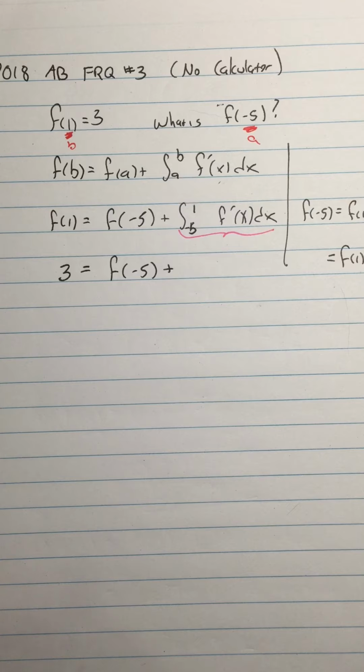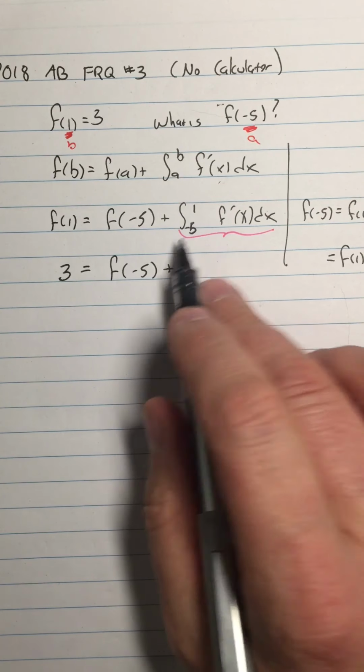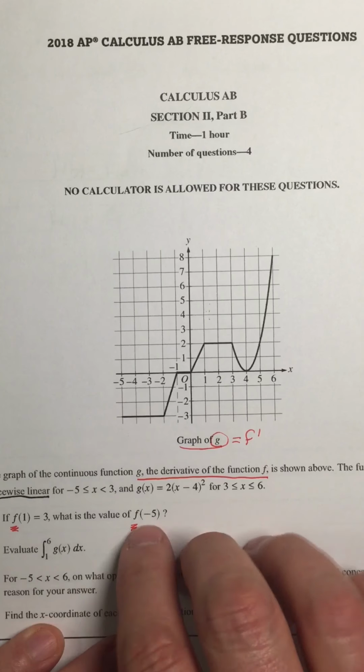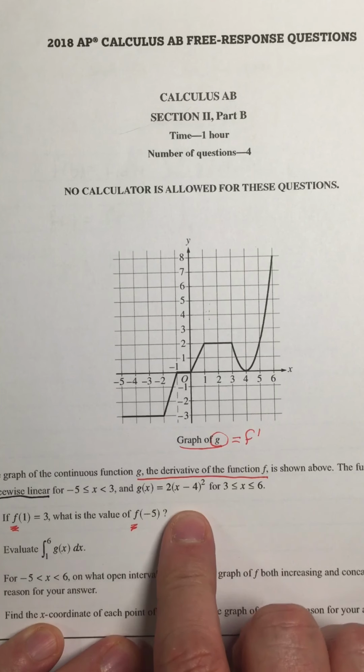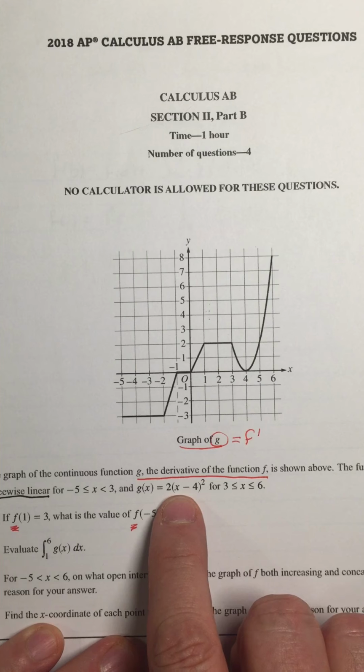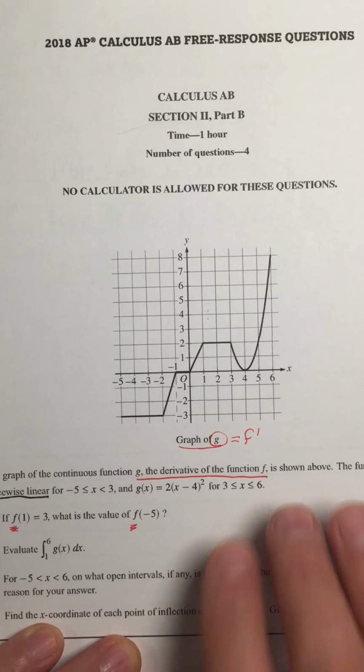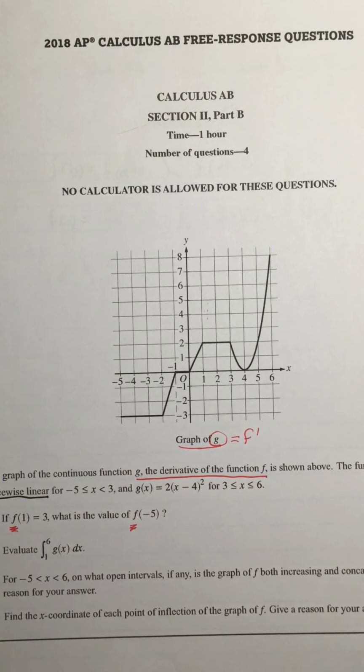All right, so now we have to get a handle on what this integral is. What is the integral from -5 to 1? We don't know. Look, we don't even know what the function f is. We know what g is. Could we use g, and since g is the derivative of f, could we get what f is? You could, but you absolutely do not want to.